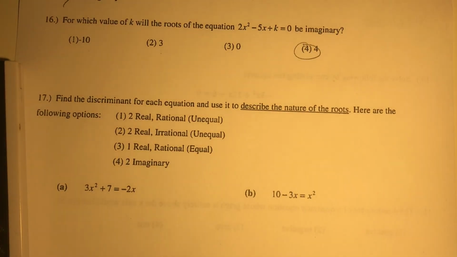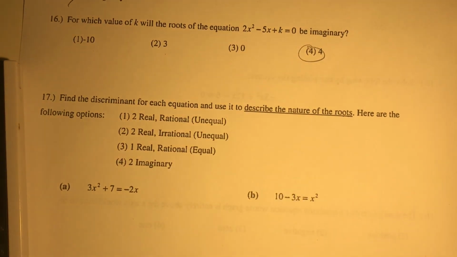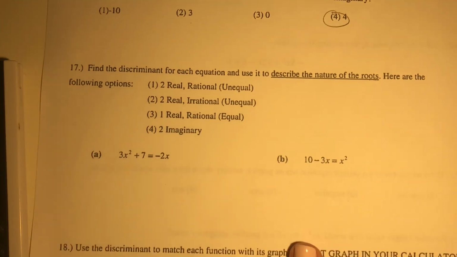The reason why I like doing the end ones first is that statistically, I don't know if this is right or not, but it seems to work for me. A lot of the right answers seem to be at the end and not A, B. It's always like C or D.